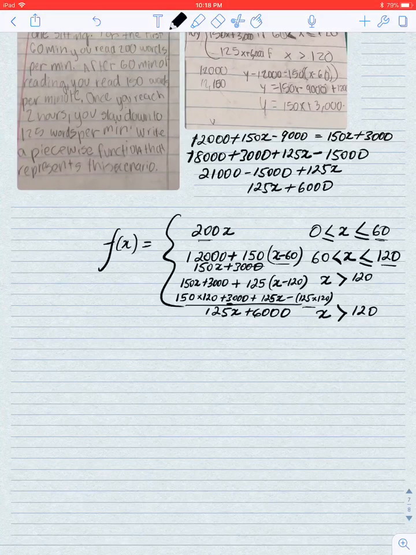So this is your piecewise function, and this is how you do it. I'm sure you can apply the same principle towards the problem that you have on your homework sheet. And if you have any trouble, let me know and we can work through it together. Okay? Thanks.